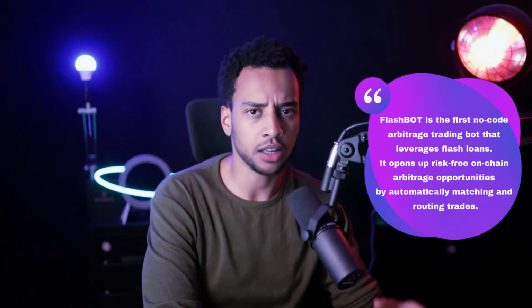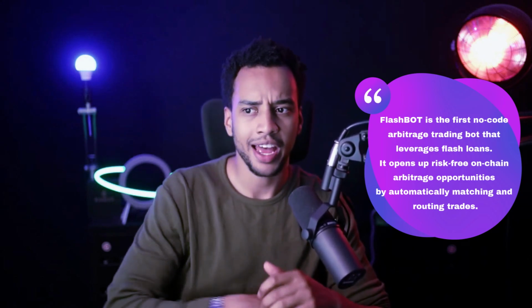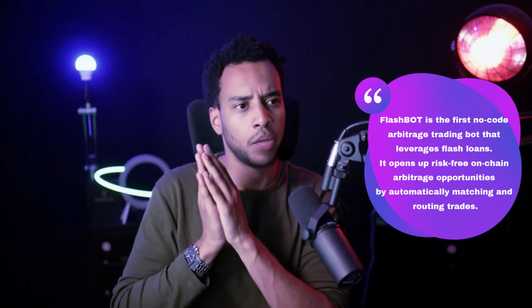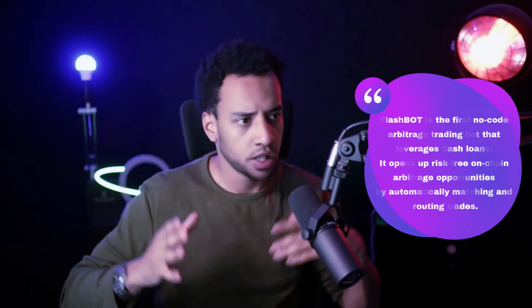FlashBot is the first no-code arbitrage trading bot that leverages Flash loans. It opens up risk-free on-chain arbitrage opportunities by auto-matching and routing trades. This means even beginners can participate in complex arbitrage strategies without the risks or need for deep technical knowledge. So let's dive in and see how it works.